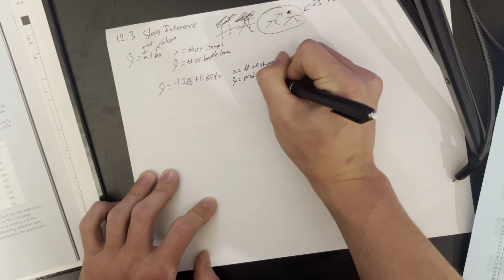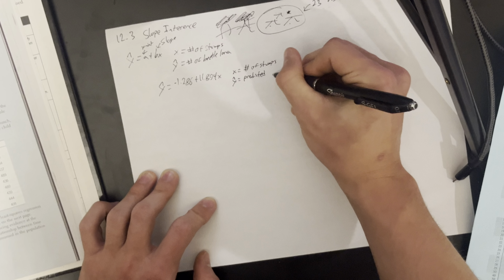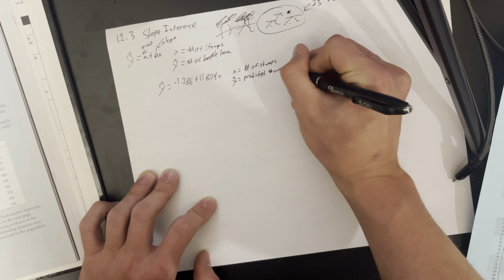But I think you guys know this, so we're just gonna write these down. All right, negative 1.286 plus 11.894 X. And our X is our number of stumps. And our Y is our predicted, sorry I forgot to say that, but it's predicted number of beetle larvae.